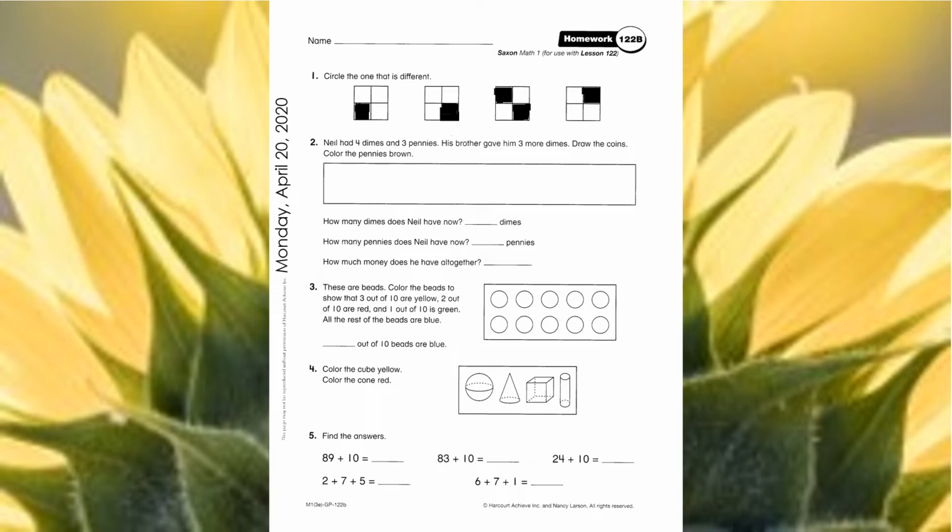To begin the math lesson, let's write our name at the top of the paper. You may choose any color you would like to complete this work. You may use a pencil, crayon, or marker. And remember, we want to try our best and forget the rest.